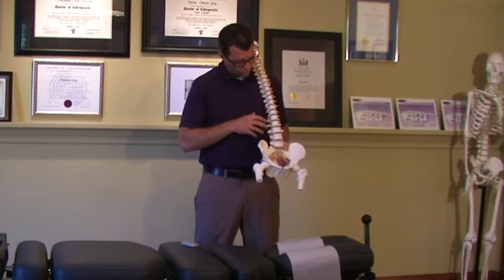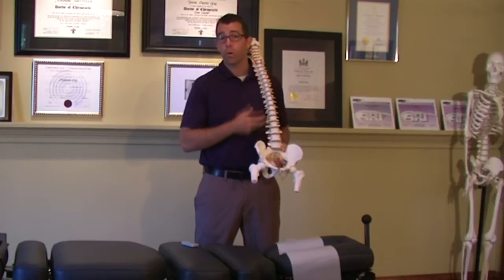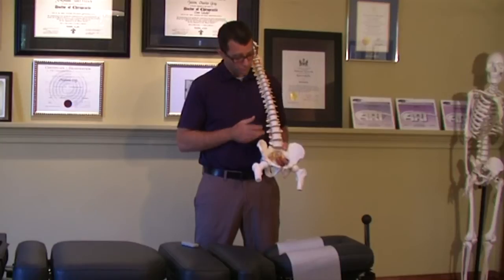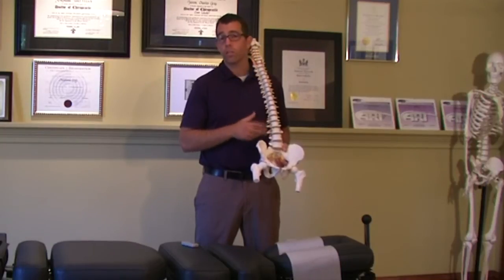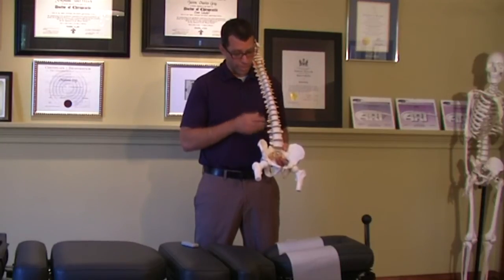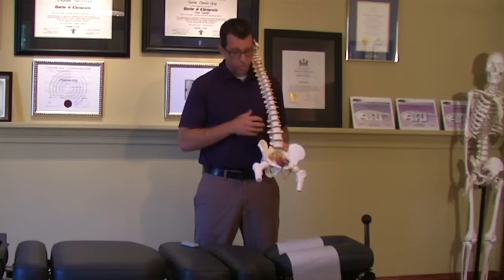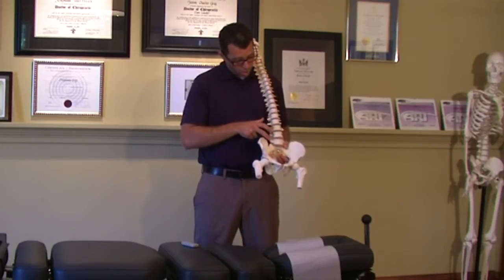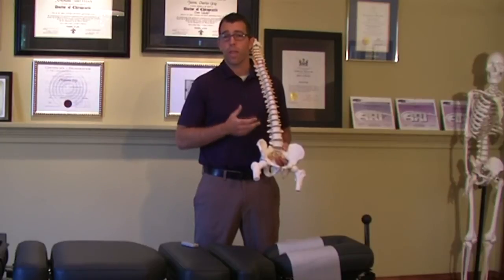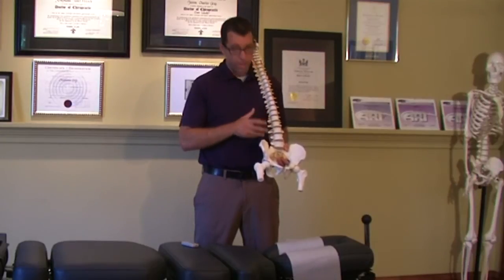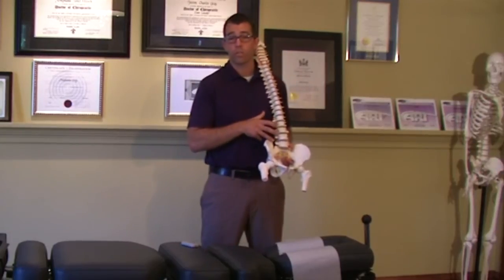Now, under normal circumstances, each of these bones is designed to move, bend, and twist relative to each other. However, it is common for soft tissues around the spine, things like ligaments, joint capsules, or even some of the muscles that surround the spine, to become tight. And if this happens, it will start to affect the normal mobility of the spinal joints. Not only can this lead to symptoms such as pain and stiffness, but it will start to affect the mechanical nature and the movement capacity of the joints of the spine.